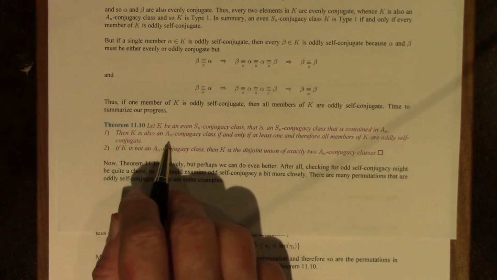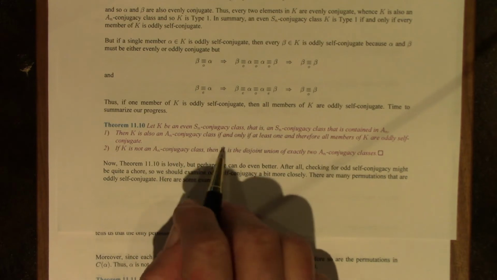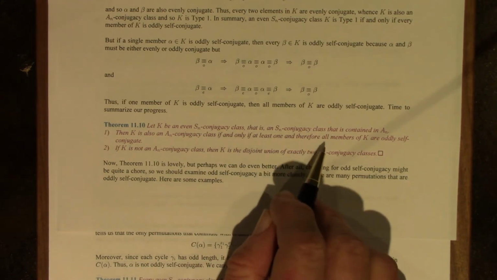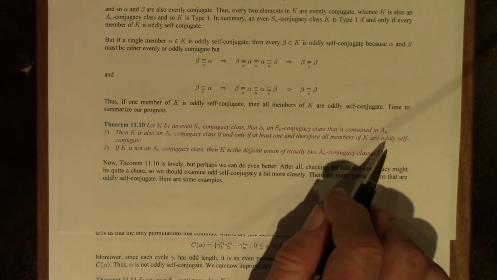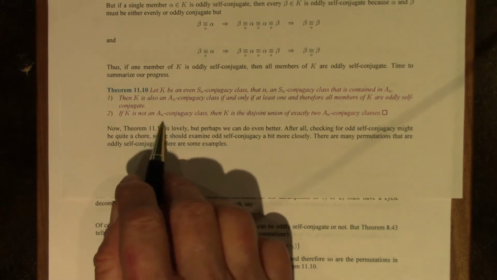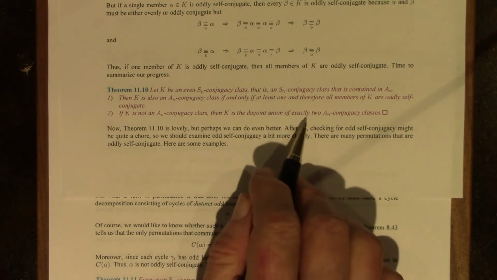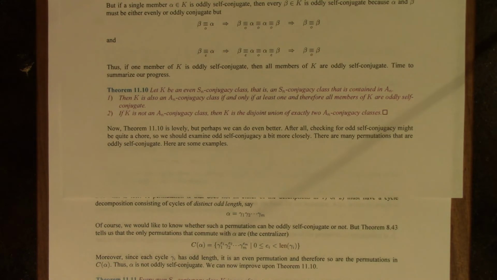Then K is also an A_N conjugacy class, in other words, it has type 1, if and only if at least one, and therefore all members of K, are oddly self-conjugate, or commute with an odd permutation. If K is not an A_N conjugacy class, then K is the disjoint union of exactly two A_N conjugacy classes.